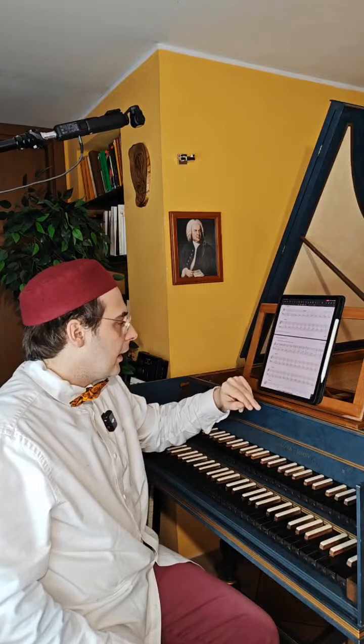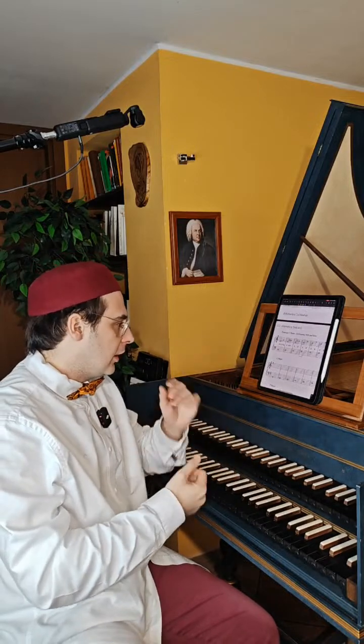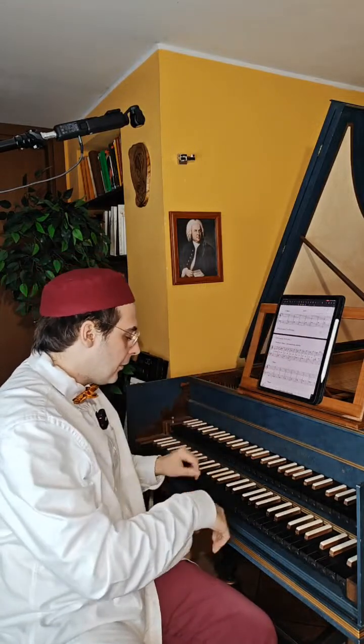Now, the figura corta works the same, just with another rhythm. Long, short, short, long, short, short, long. Let's do it. Let's play the ascending path.